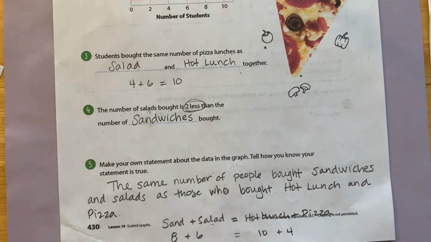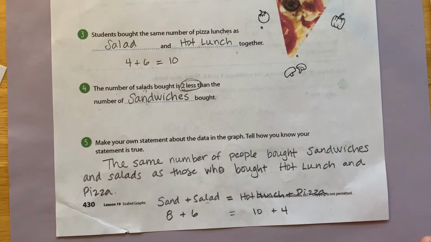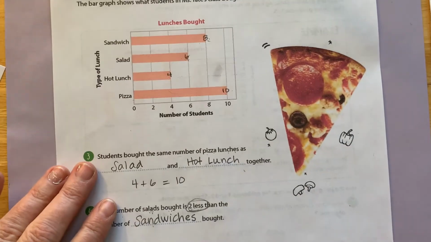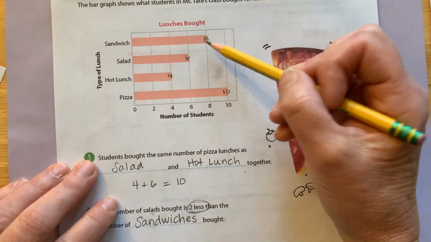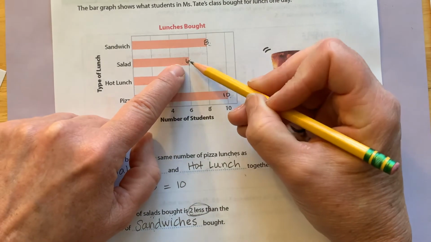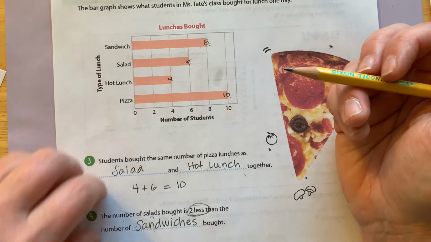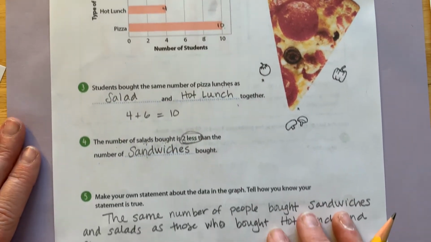And being a math person, I like to find patterns. So I looked for patterns and I looked at my numbers here and I noticed that if I put 10 and 4 together, I get 14. And if I put 6 and 8 together, I also get 14. I thought that was really cool. That looked like a neat pattern.